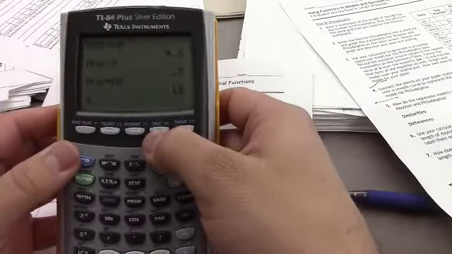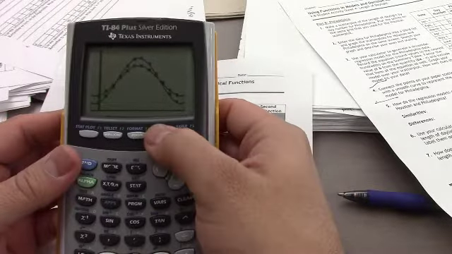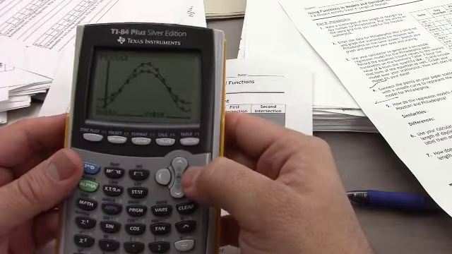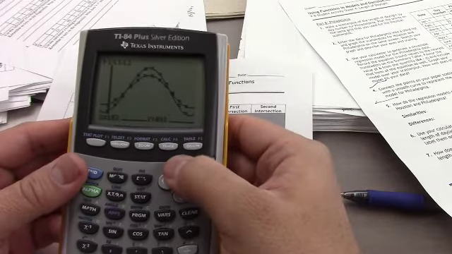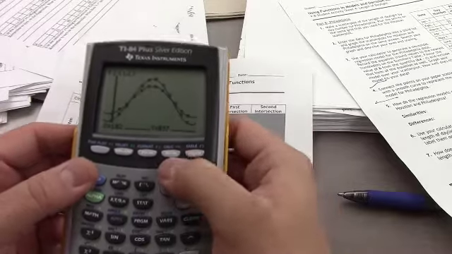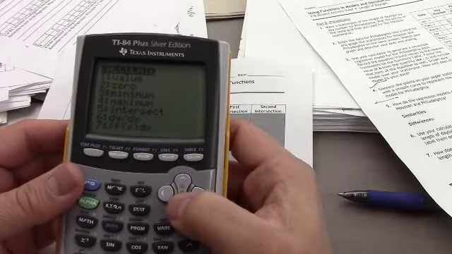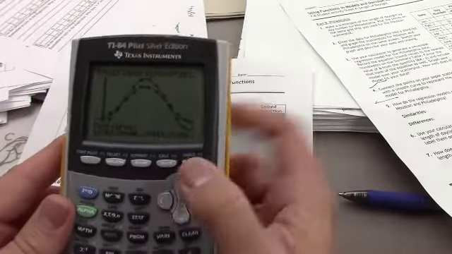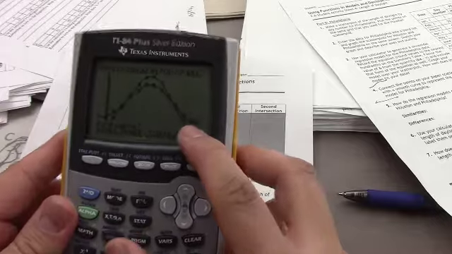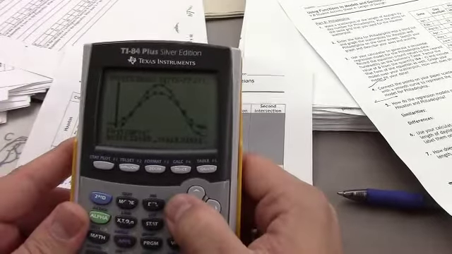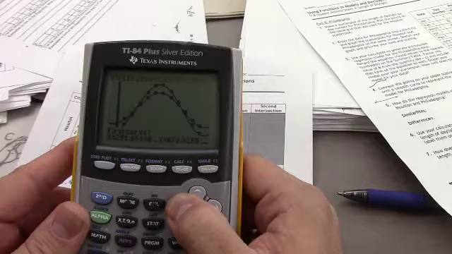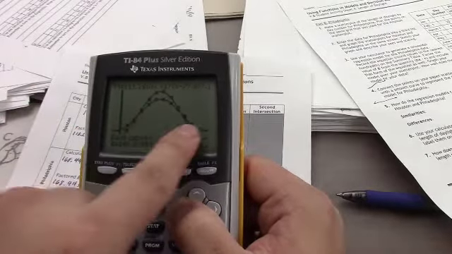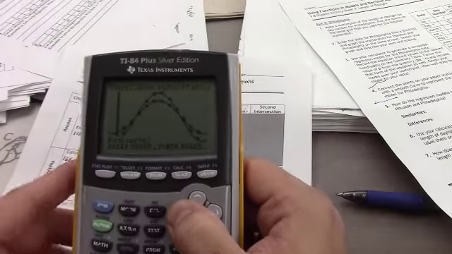So I'm going to go back to my graph. I'm going to hit trace. I just want to move my cursor. You can't really see it here. Well, let's not worry about it. Second calc, I'm going to do intersect. So it says first curve. As you can see, the cursor is all the way on this side. So I'm going to move that all the way over to the right because I want to get this intersection and this intersection. This is the first intersection. This is the second intersection.